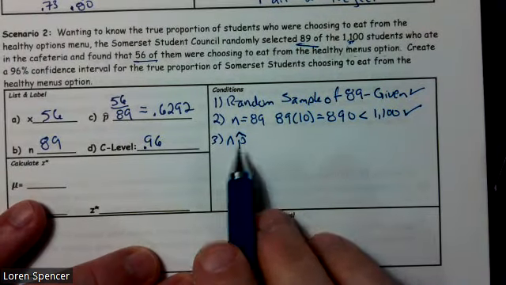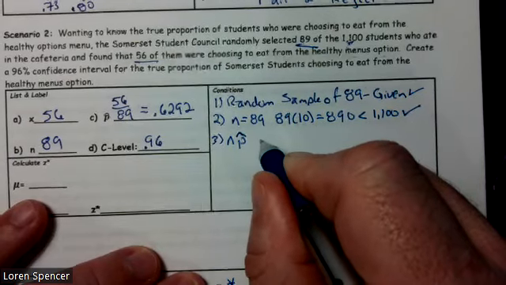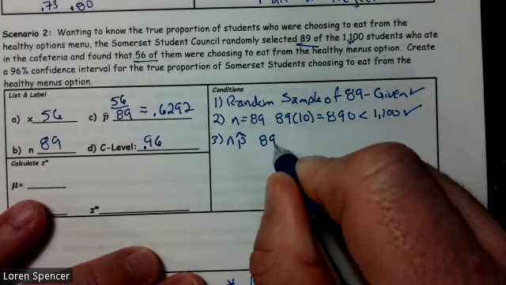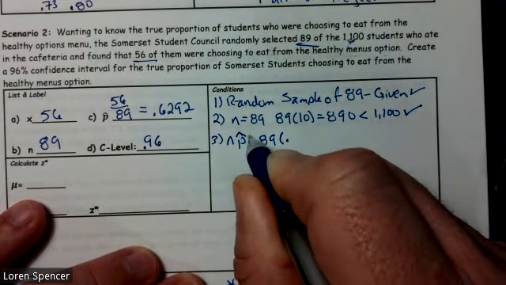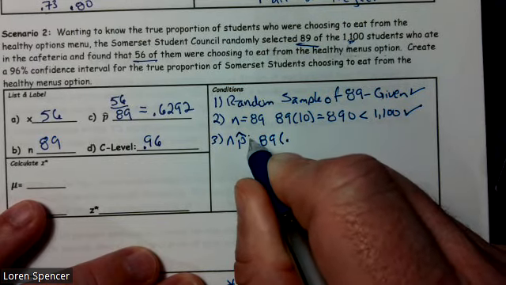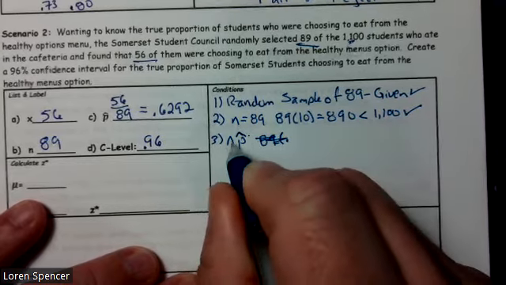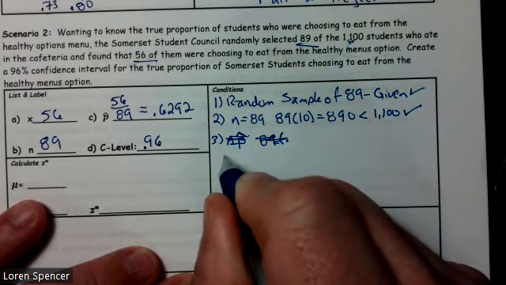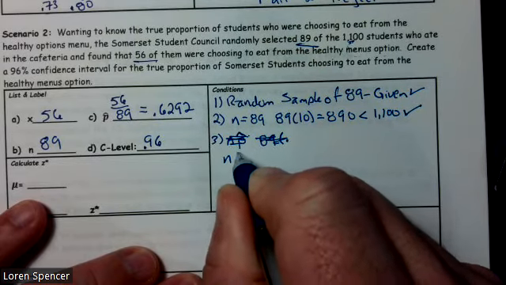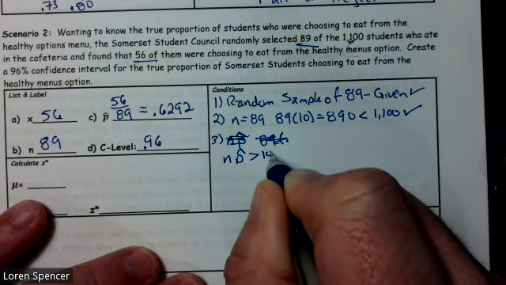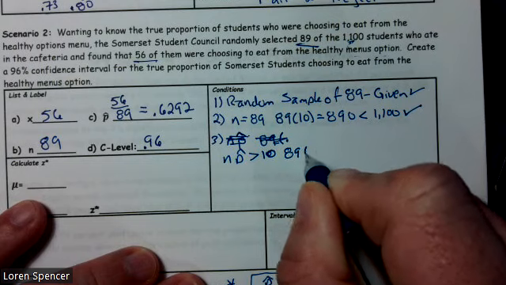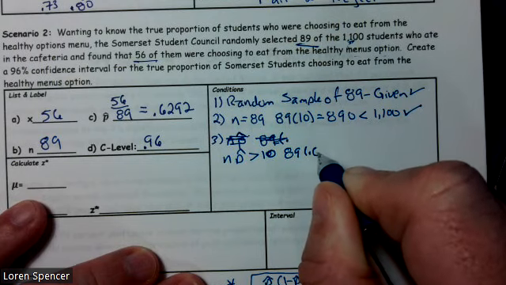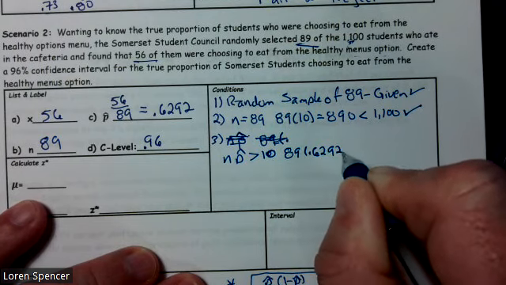So n p hat. In this case, we're going to go, all right, 89 times, oh, and this has to be greater than 10. n p hat must be greater than 10. I'm going to go ahead and rewrite that. n p hat greater than 10. And we have 89 times 0.6292.